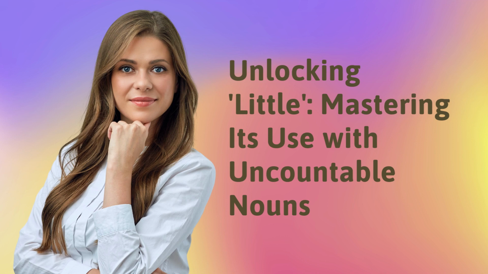Unlocking "little": mastering its use with uncountable nouns.